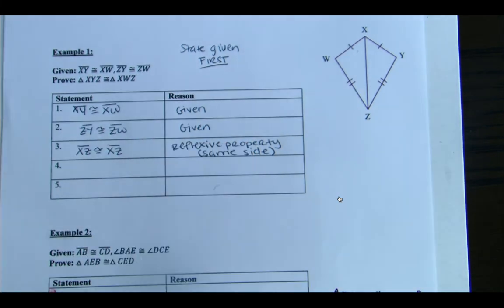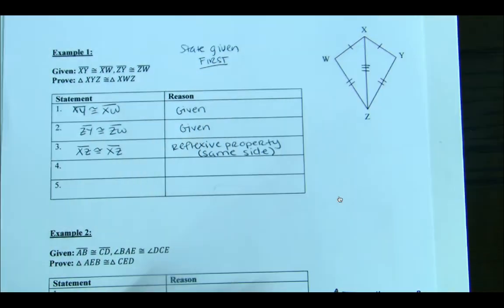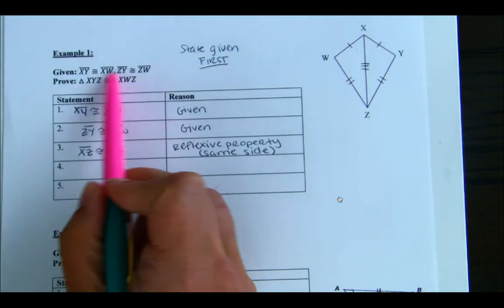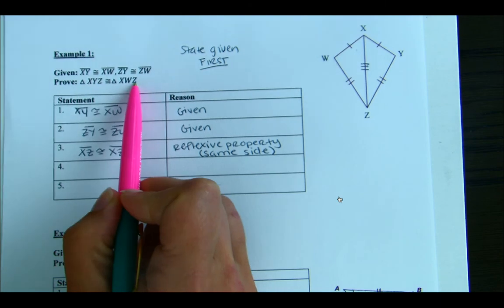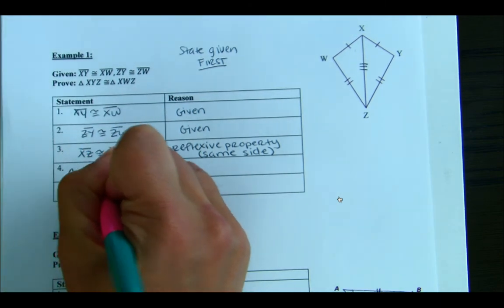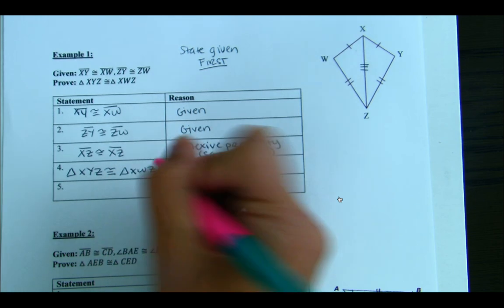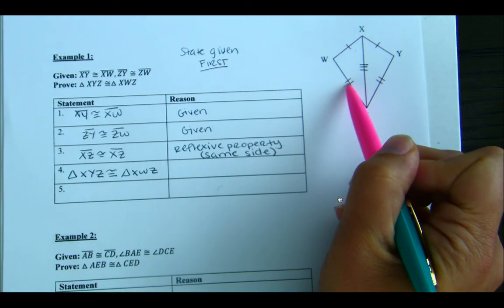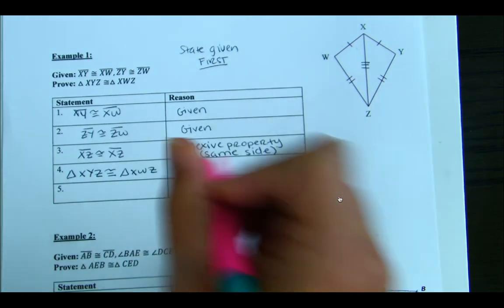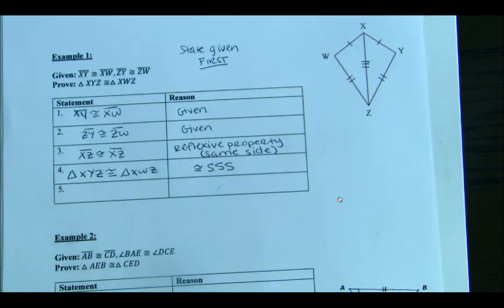The next step, now that I have all three pieces of information, is I can make my conclusion. So I'm going to restate what's next to the prove part. I'm saying triangle XYZ is congruent to triangle XWZ. And my reason is side, side, side. So congruence of side, side, side.